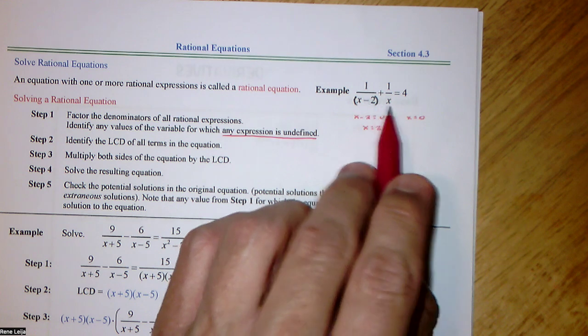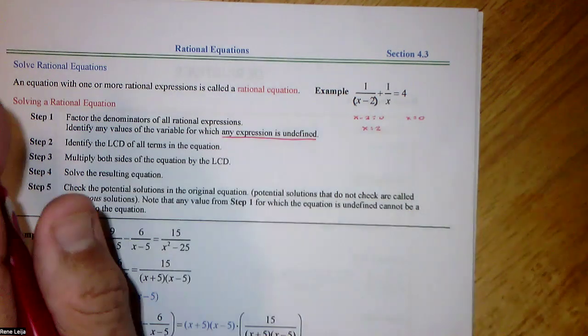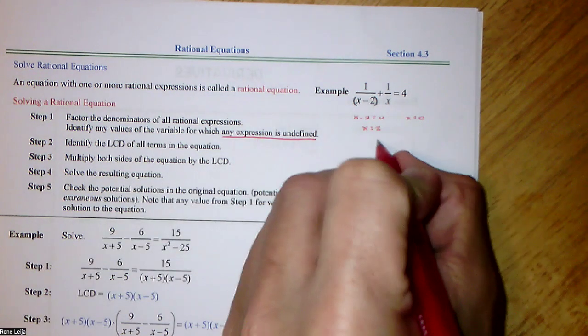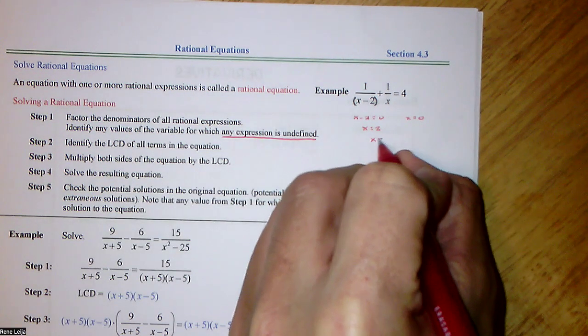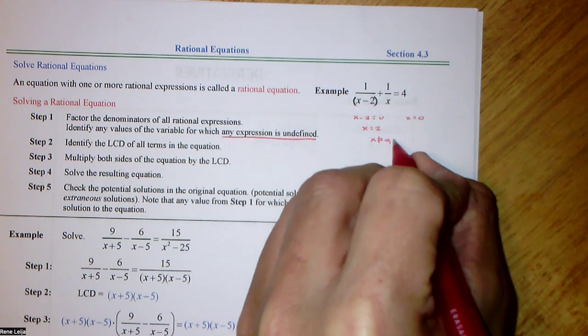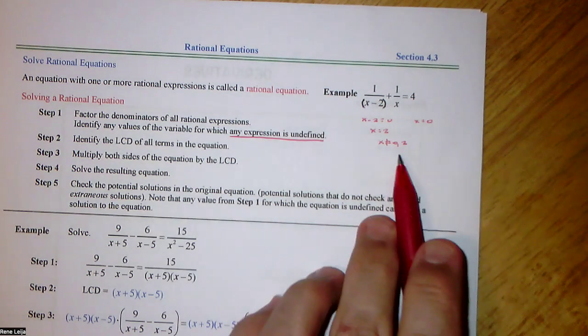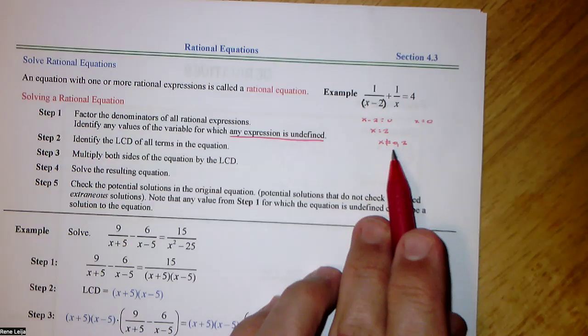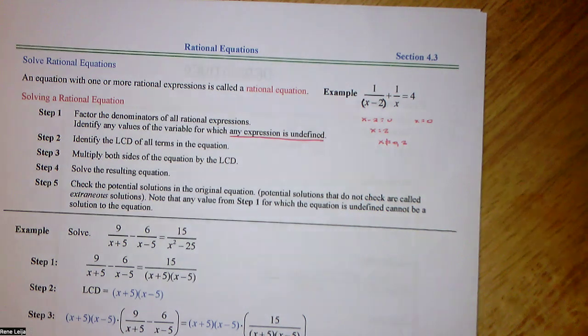If you get one of these to be undefined, you cannot use that answer. So x cannot equal 0 or 2. When we solve this, if our solution turns out to be one of these, I have to throw it away. And if you get two answers and they're both restricted like this, then you have to throw them away, and that means that it's a no solution.